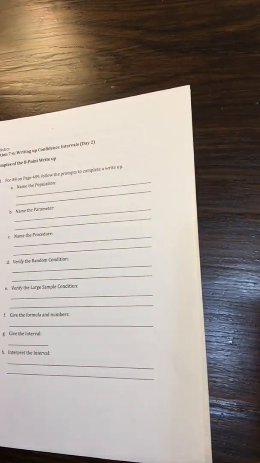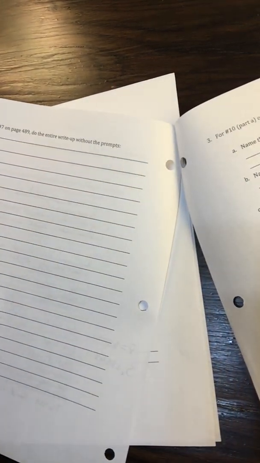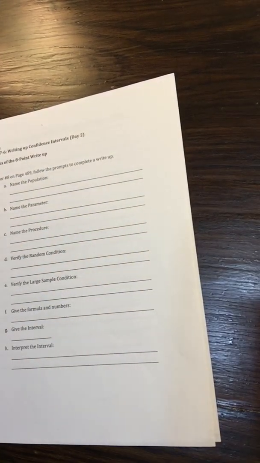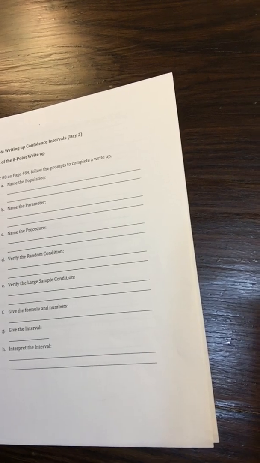Oops, I turned too many pages. This problem right here, number 7 on 489. Just write everything as a sentence, and I will post my answers also. So go do that problem, and then check my answer and see how you did. All right, now I'll do another video for the next one.